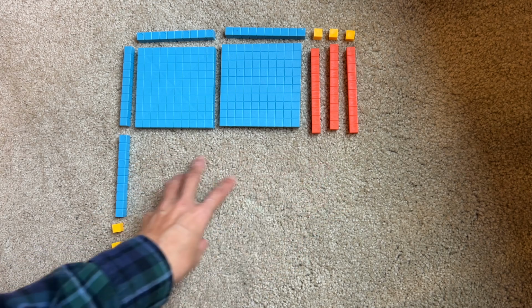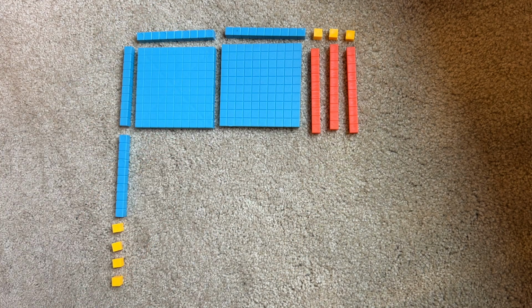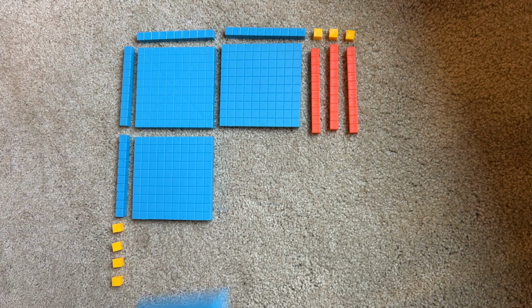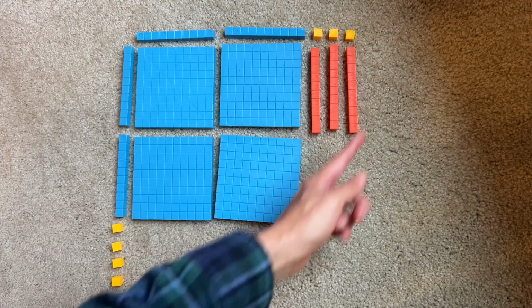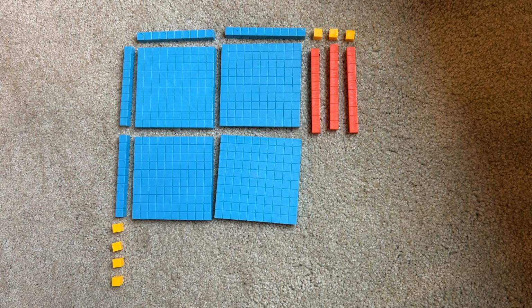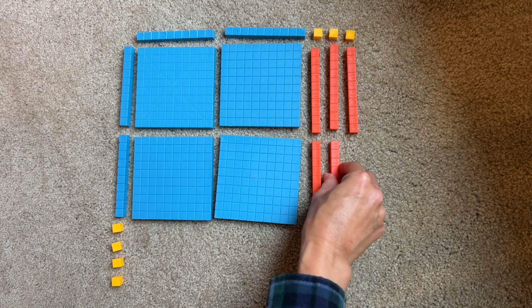Let's go to our next part of our area model. 10 times 10 is 100. 10 times 10 again, 100. 10 times 1, but 3 times. So I've got 3 ones here getting multiplied by this 10. Eventually your students will be able to get more efficient and see that this is really 10 times 3, which is 30.